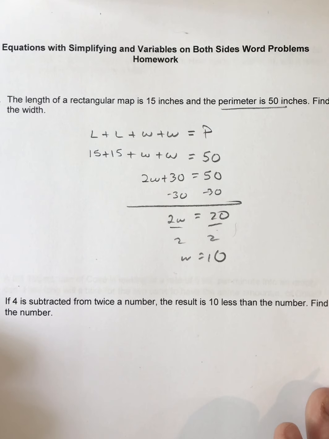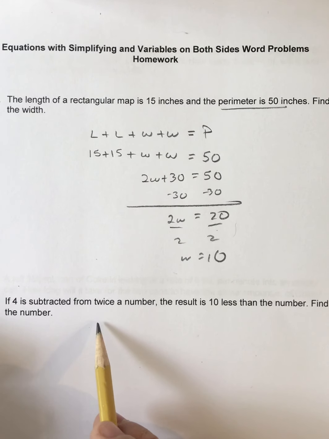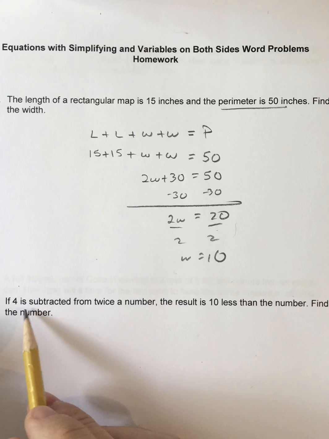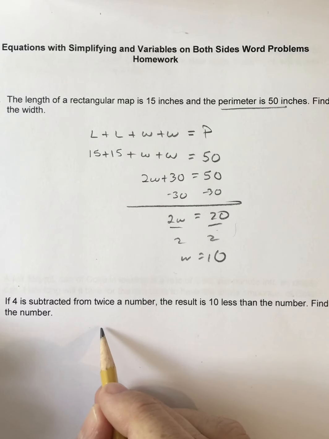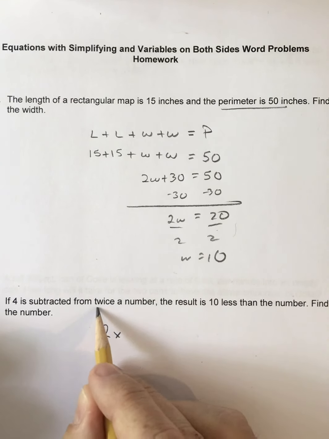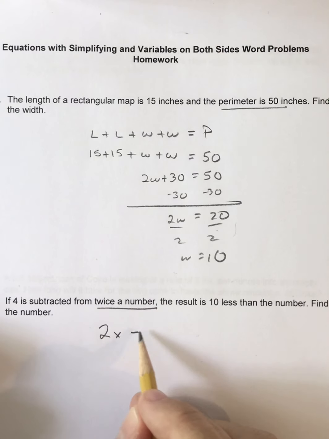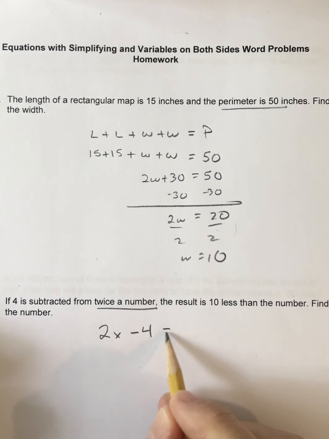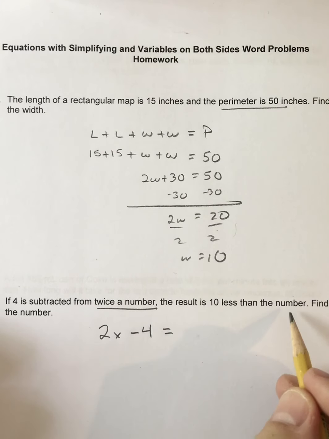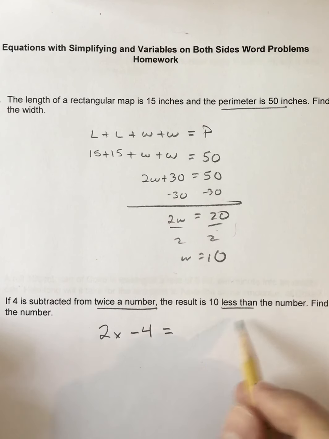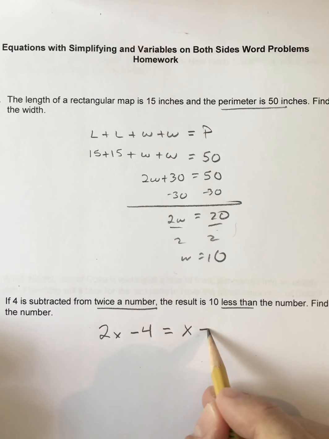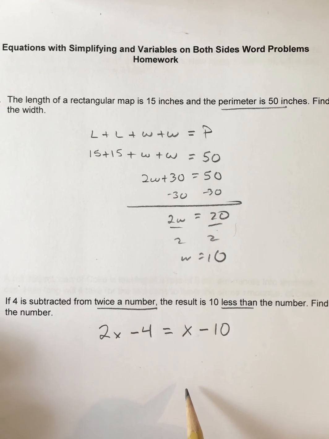Number 2. If 4 is subtracted from twice a number, the result is 10 less than the number. Find the number. Okay, so if 4 is subtracted from twice a number, that's 2x minus 4. That equals, the result, 10 less than the number. Don't forget, less than is what switches it. So x is the number, and 10 less than the number is x minus 10.